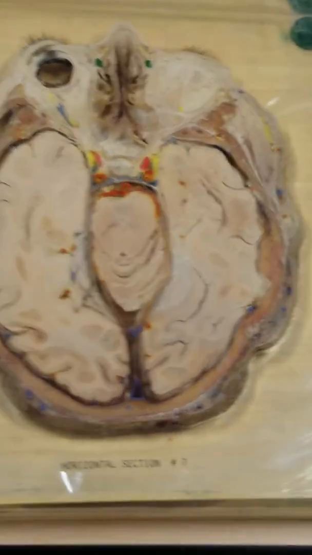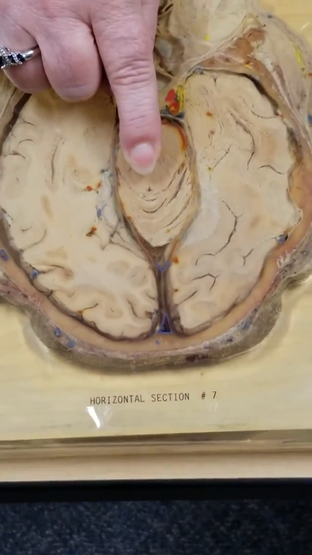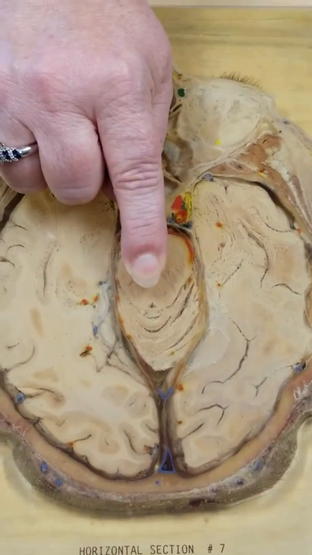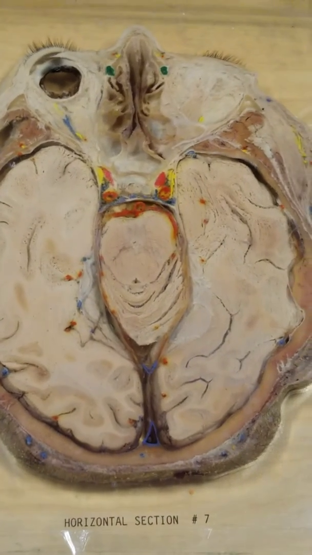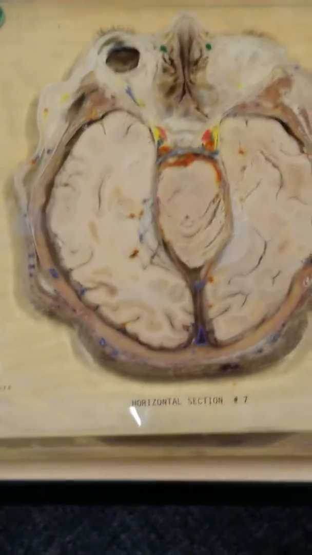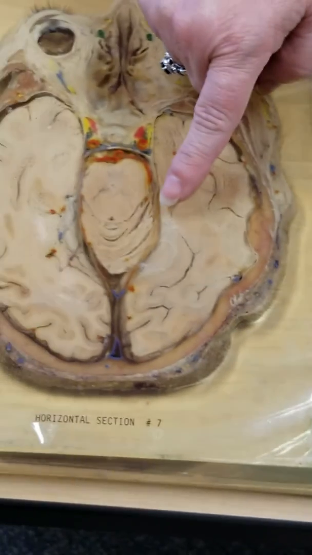That is the, not yet, but that's the cerebral aqueduct. So this one right here. This little tiny dot back here, that's the cerebral aqueduct. That'll be on the right-hand side to label it, right here. That's cerebral aqueduct, okay?